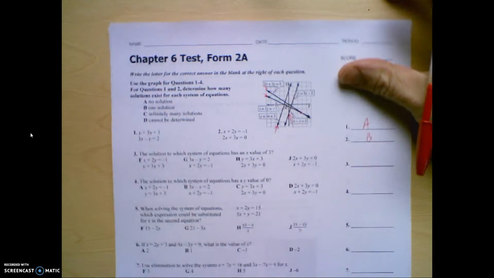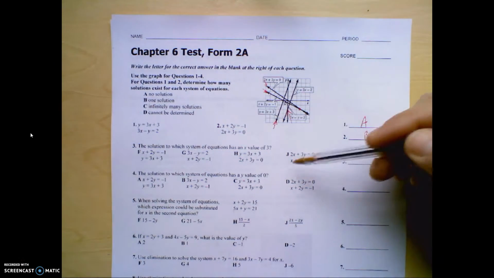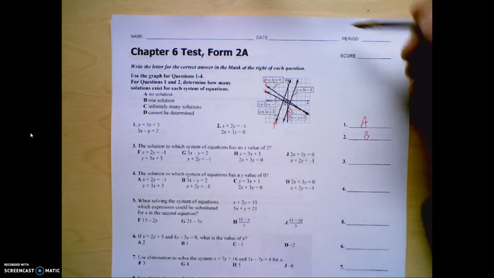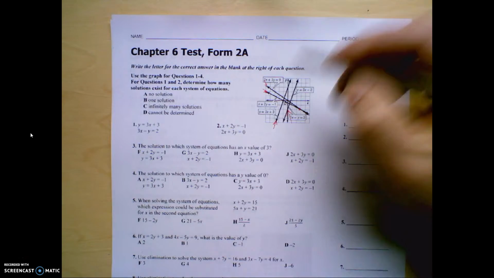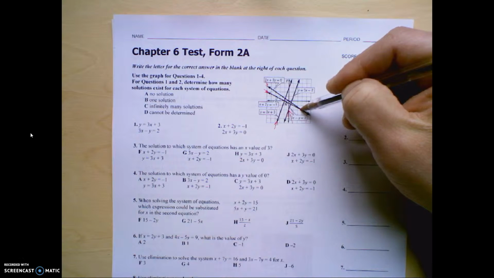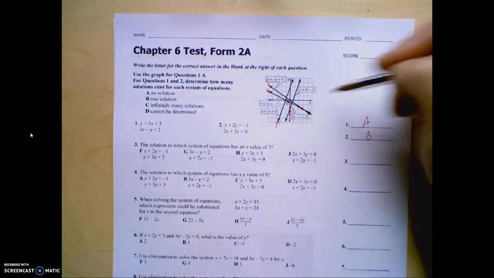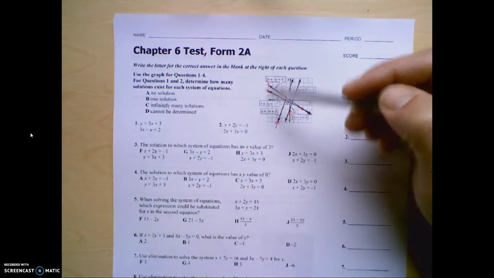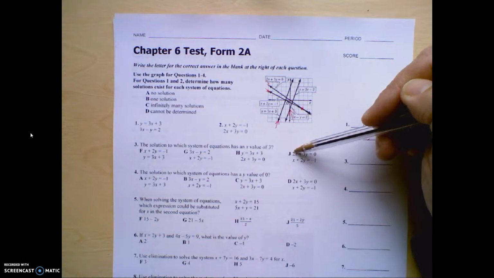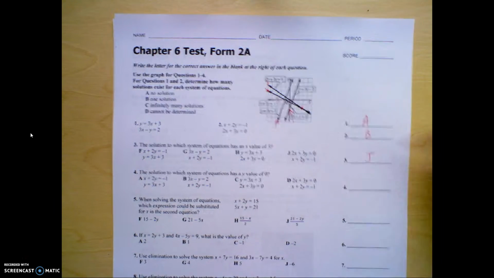All right, and we're still using our graph up here for 3 and 4. The solution to which system of equations has an x value of 3? I'm looking at the x value of 3. That would be right there. They're not asking us for the y value, but we know that the x value is right there, and that is those two equations we just looked at. So we're looking for the x plus 2y equals negative 1 and 2x plus 3y equals 0, which is J. So J is our answer there.